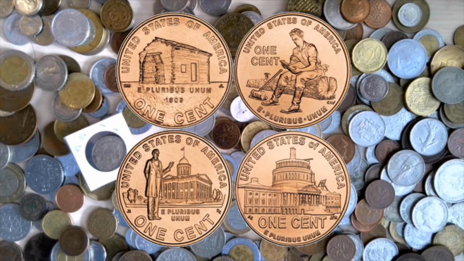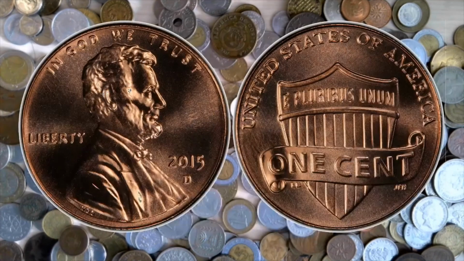And the presidency reverse is kind of interesting because instead of showing something with the White House or something, they showed the Capitol building, which was under construction at the time, so it was just something that was going on during Lincoln's presidency. Now, in 2010, we got the one that they make now, the Shield Cent.